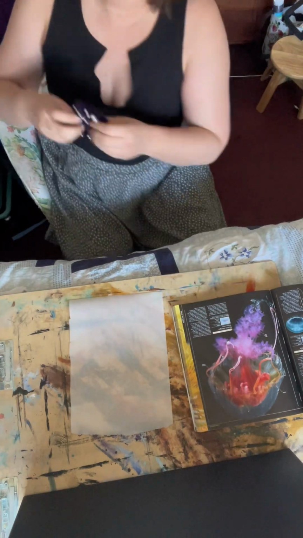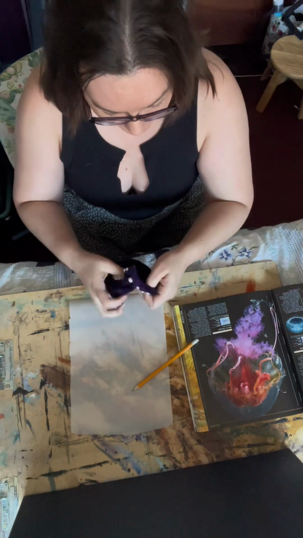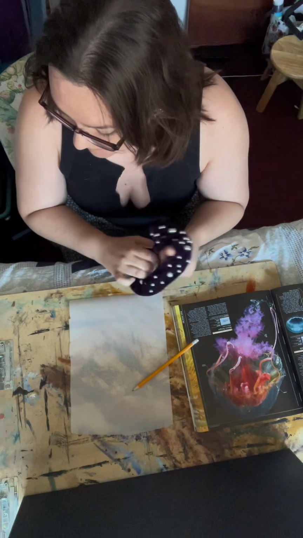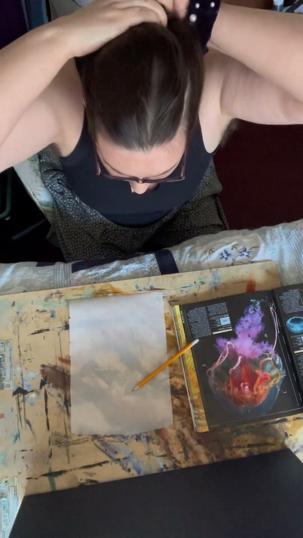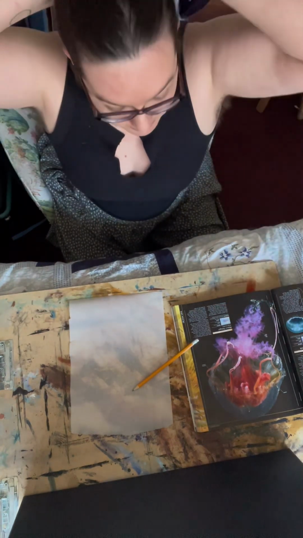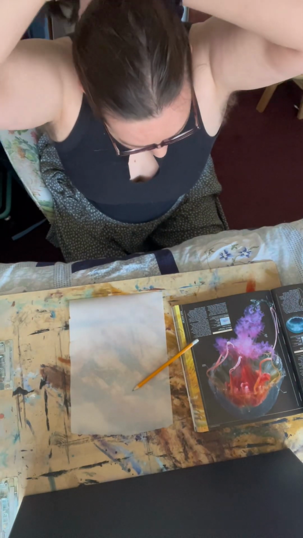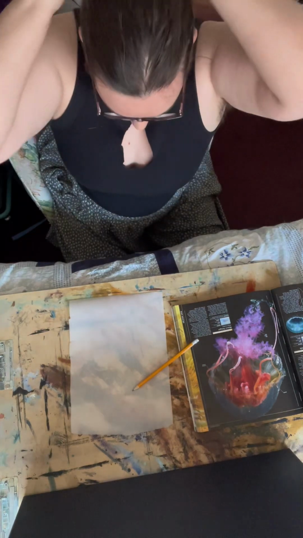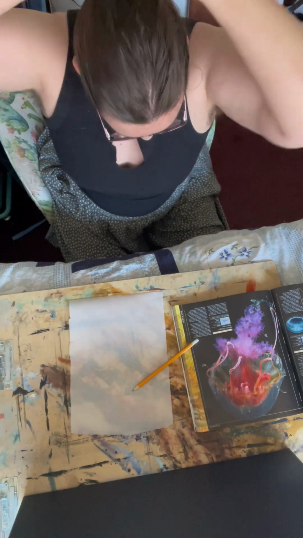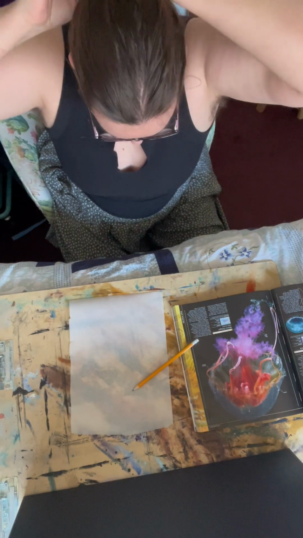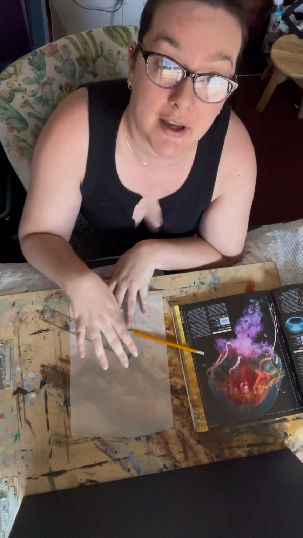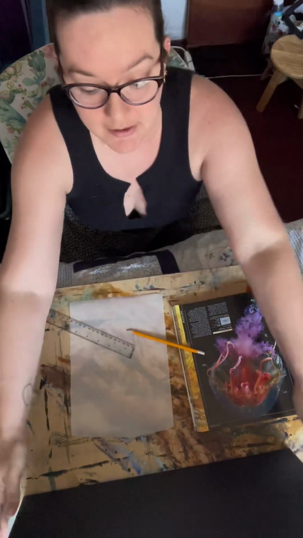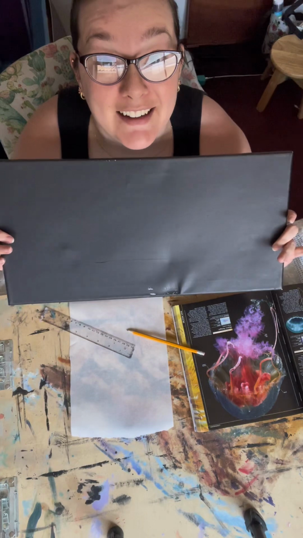Hold on. Okay, so what we're going to do, there's a few different ways to create grid projects like this, whether you're sizing up an image or sizing down an image. I believe in this case, I'm just going to keep it as a 1-to-1 ratio for what we're working on. So for the sake of easy math, let's just go ahead and do a 1 inch by 1 inch grid on both our parchment paper as well as our canvas.